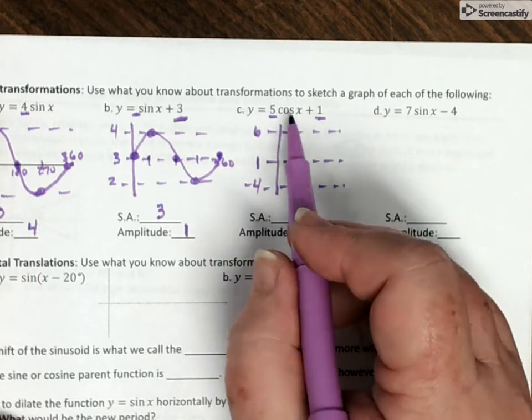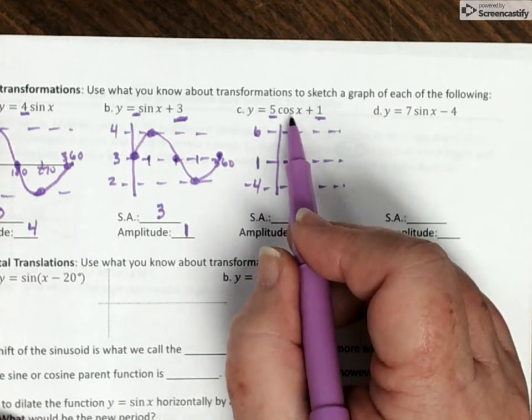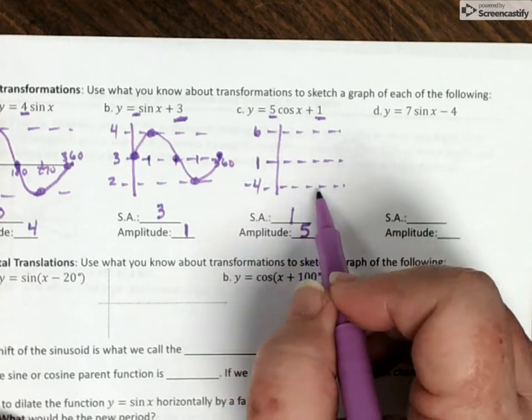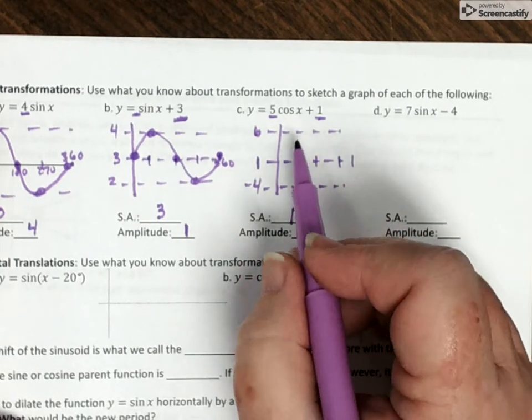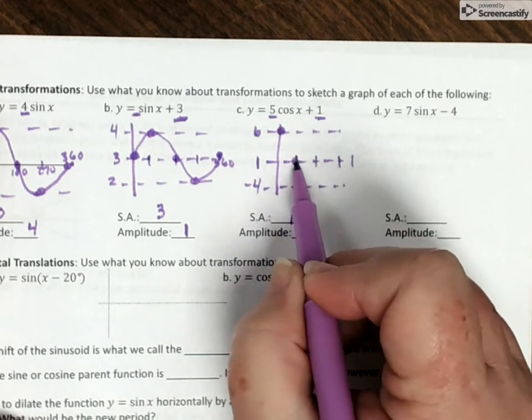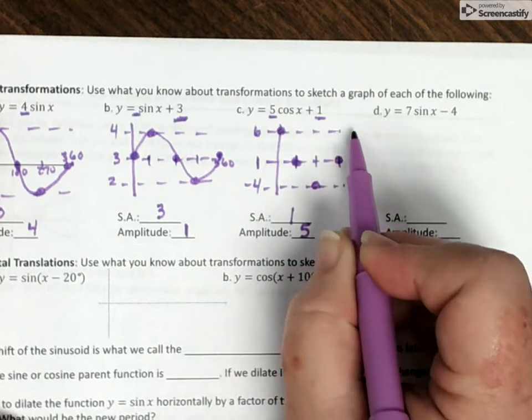Another difference is this is a cosine curve. So it does not look like a snake. It has to look like a cup. So I'm going to make my 1, 2, 3, 4 tick marks. And I'm going to start up, middle, down, middle, up.